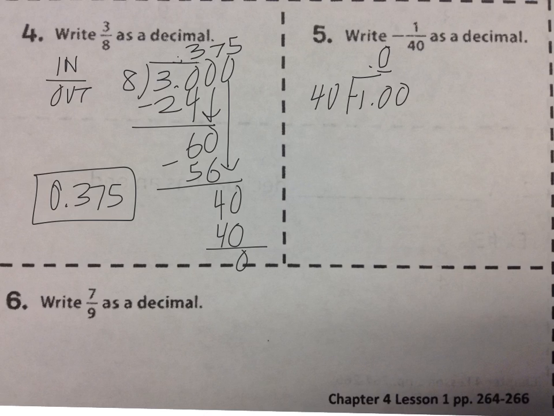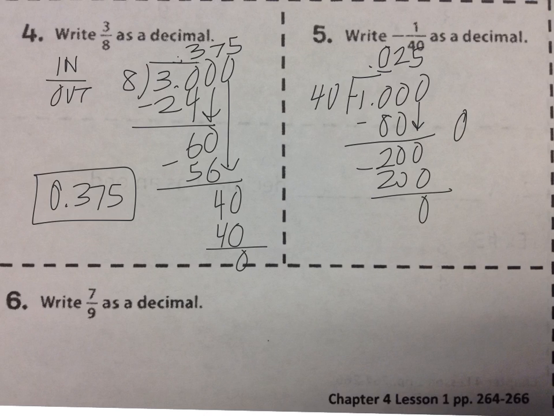Okay, so 40 can go into 100, let's see, 2 times, and that'll give me 80. So if I subtract these, I'll get 20, take a 0, drop it down, and that'll give me a 5. I subtract these, and that'll give me a 0, so my answer is 0.025. It is a terminating decimal.